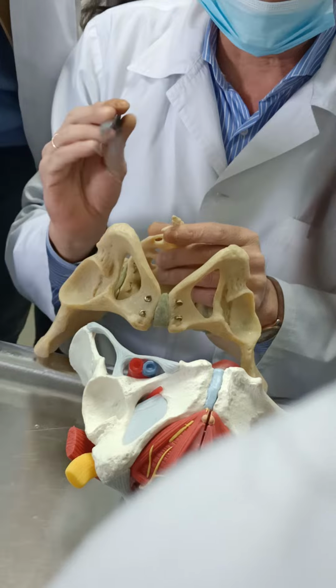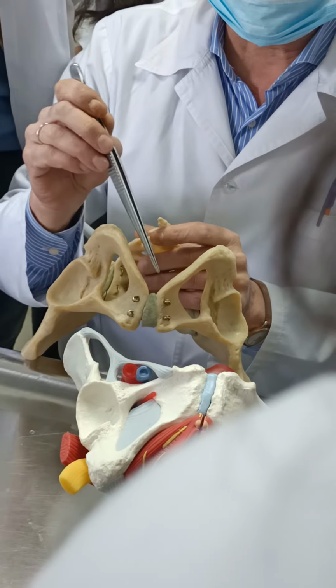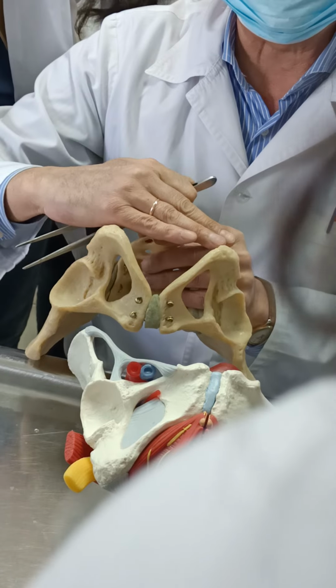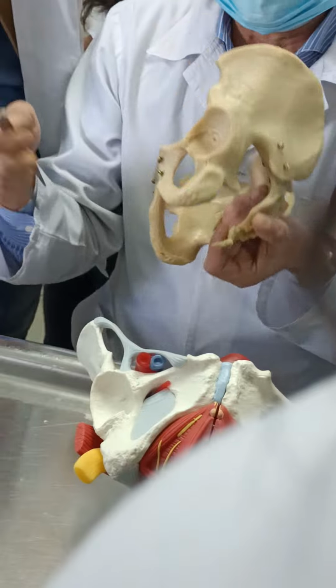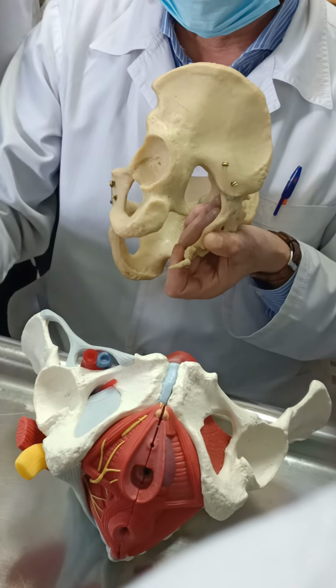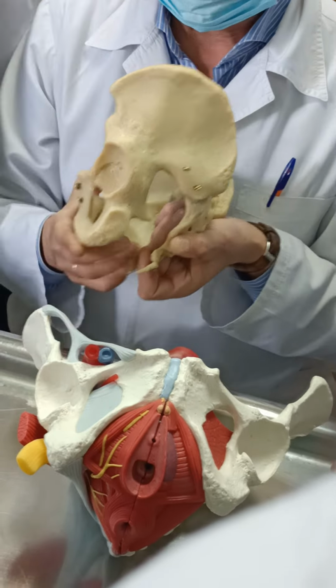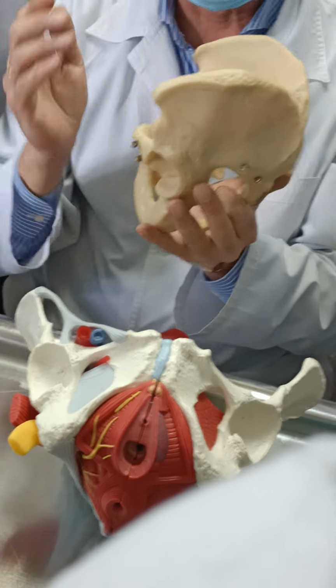So we have the figure of a rhombus, the shape of a rhomb. And then we can see that it is not plain because the sciatic tubercles are lower than the symphysis. So the soft tissue which covers this opening has the angle which opens upwards.